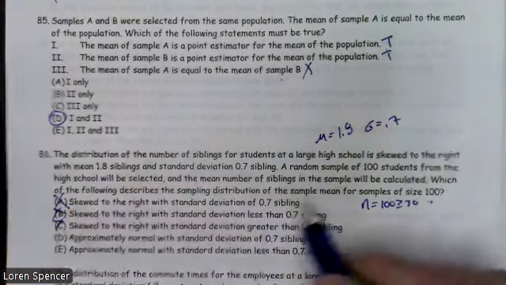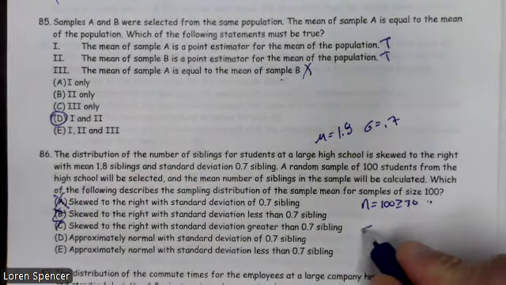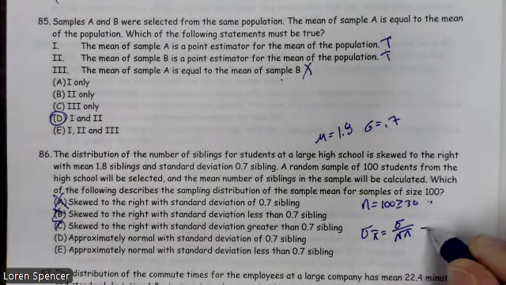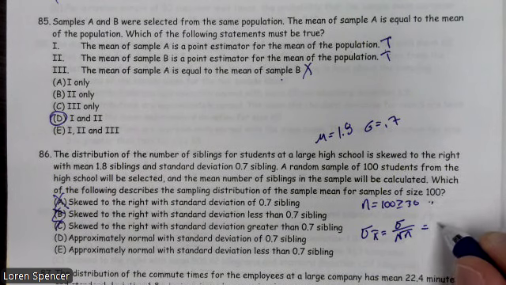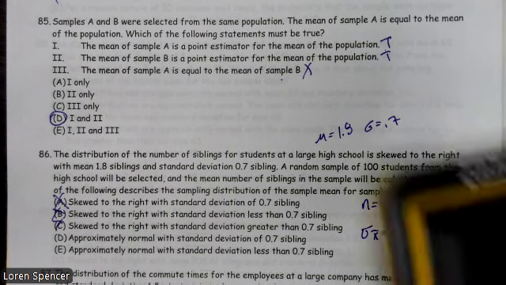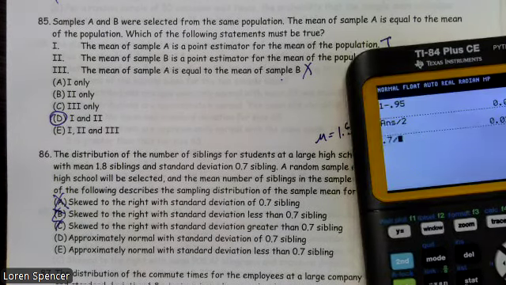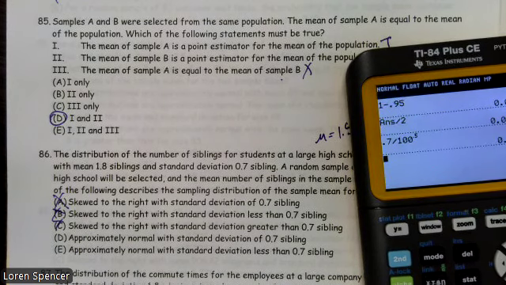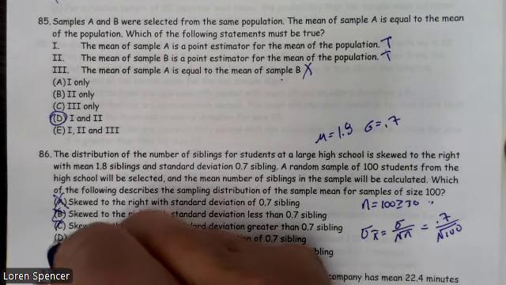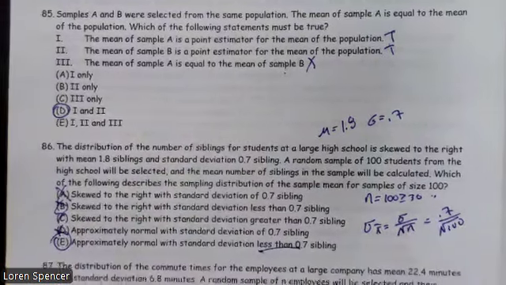So it gets rid of the skewed. But the standard deviation of X bar equals the standard deviation of the population divided by the square root of n. So in this case, it's 0.7 divided by the square root of 100. So 0.7 divided by 100 raised to the half power is 0.07. And so it's not 0.7, it's less than 0.07. So our best answer choice is E.